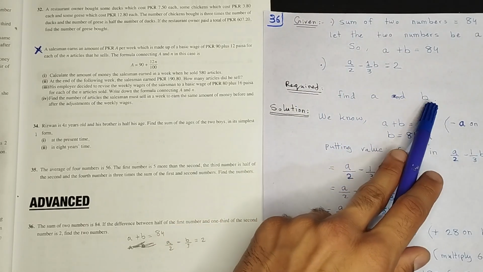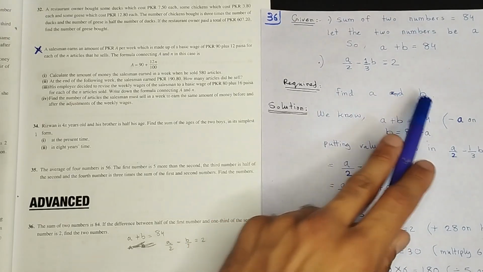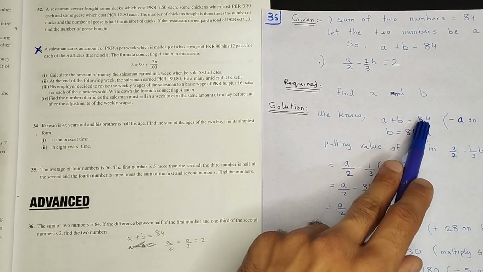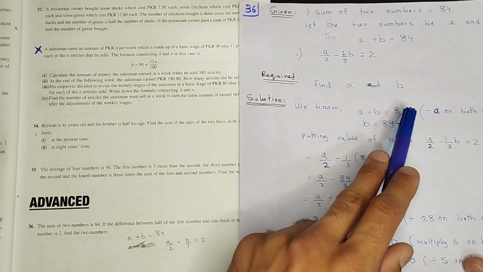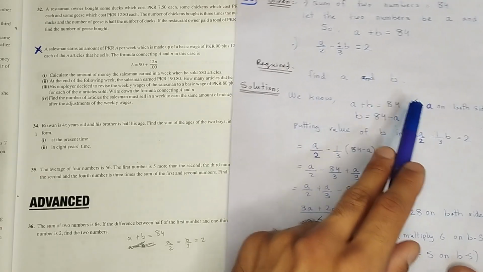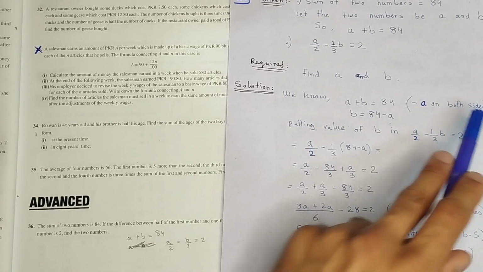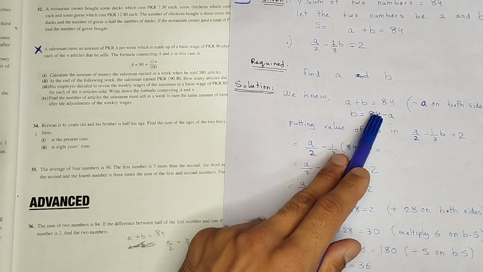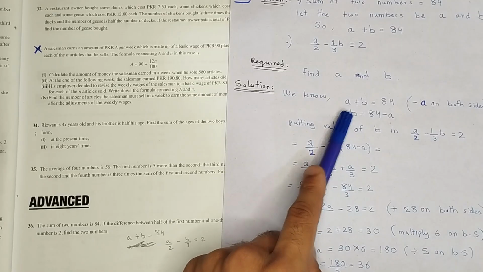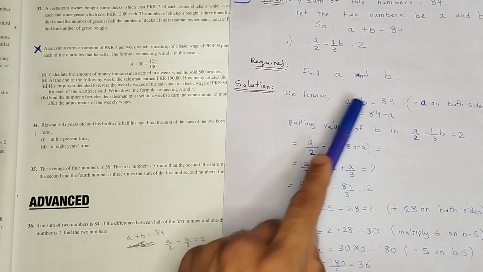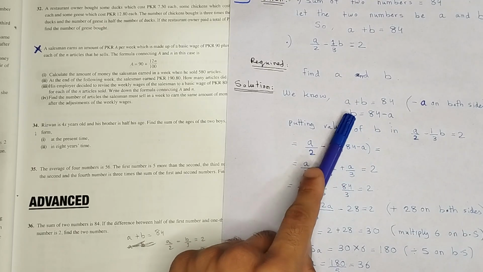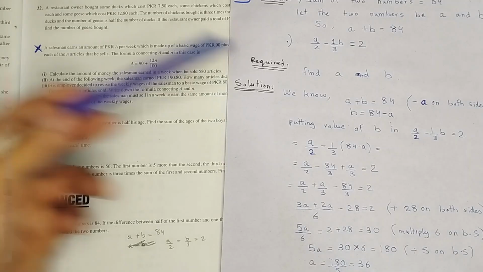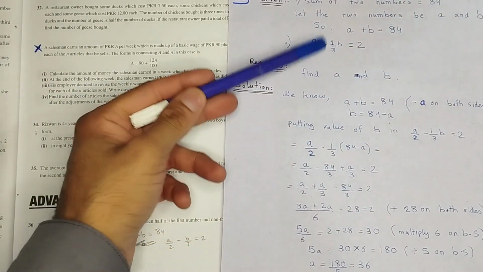Now what is required? Required is a and required is b. How am I going to find a and b? First, from the first statement, a plus b is equal to 84, right? What am I going to do? I'm going to subtract a on both sides of the equation to find the value of b in terms of a. We don't know the value of b, we don't know the value of a, but we know the value of b in terms of a. Okay, what are we going to use this for? We're going to substitute this value in this equation.